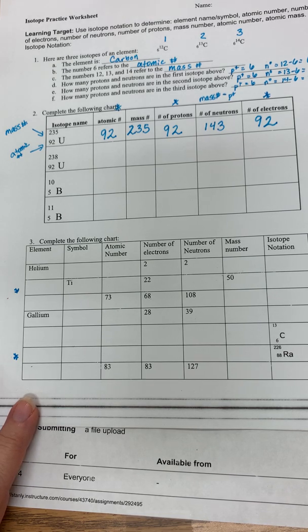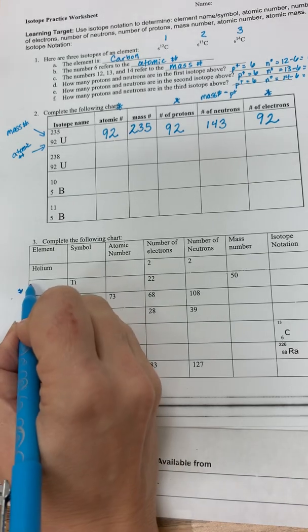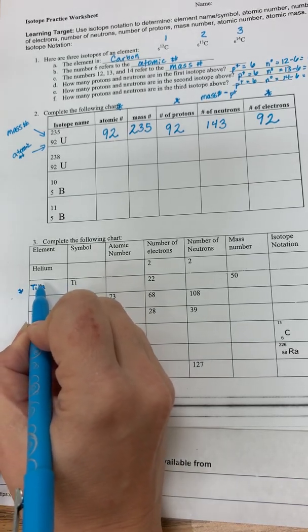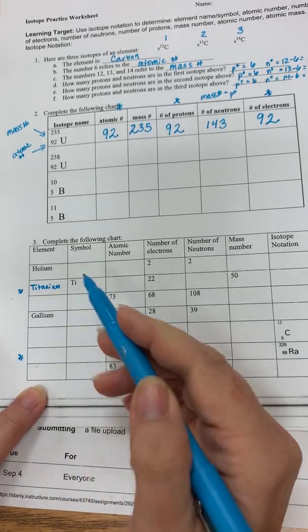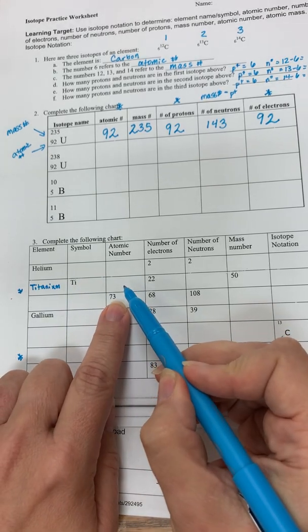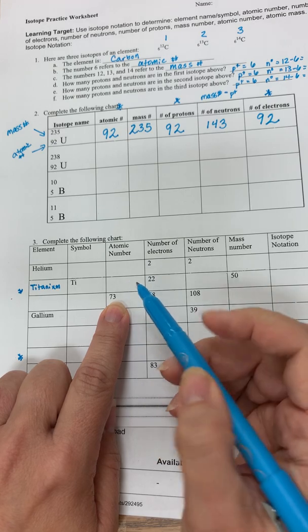So I'm gonna find Ti, titanium. I'm going to write its name right here. All right, there's its symbol already given to you. Atomic number, in the periodic table we're using, is the top number, which is 22.